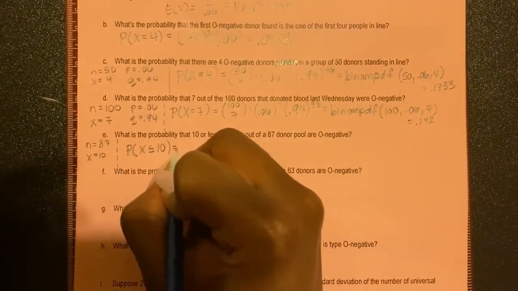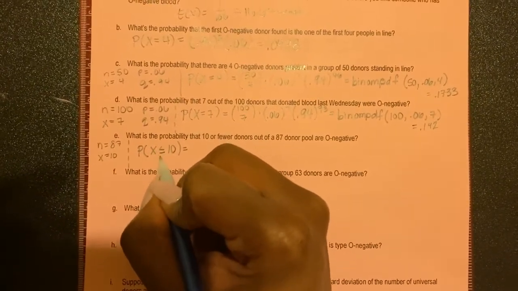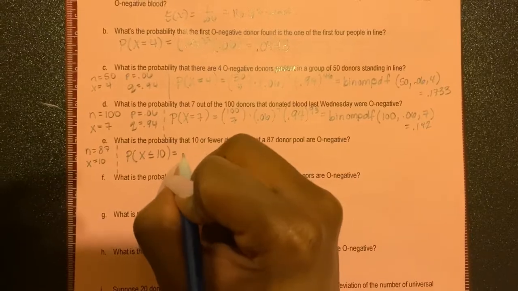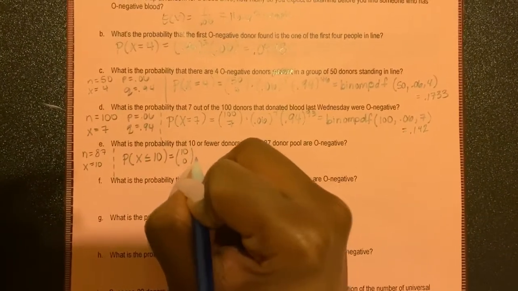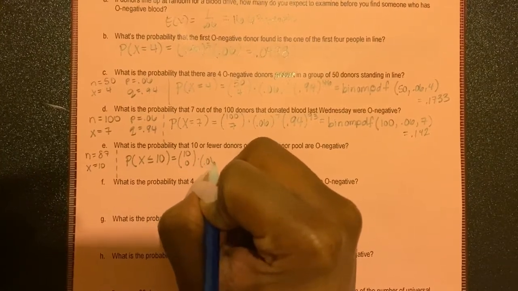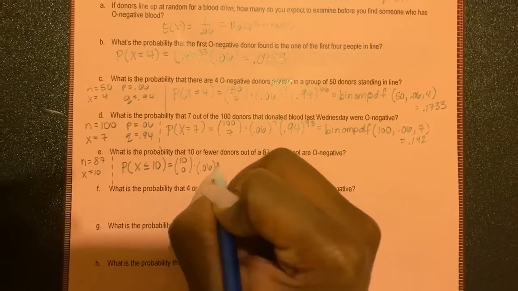And so for this particular one, we're going to have to use the binomial CDF because we have an inequality symbol here. So as far as the formula goes, we'll just set it up like this because we'll start with our smallest value, which is 0, okay, because we have 0 donors.